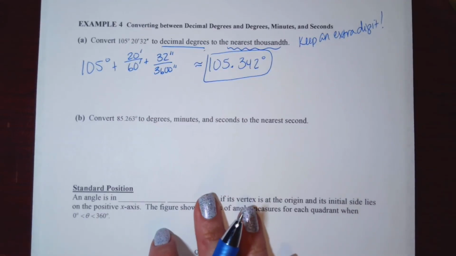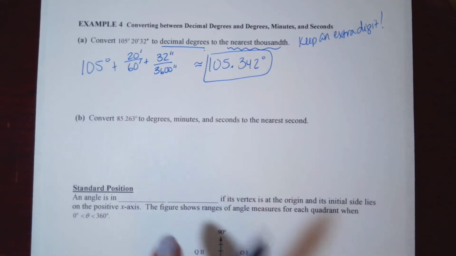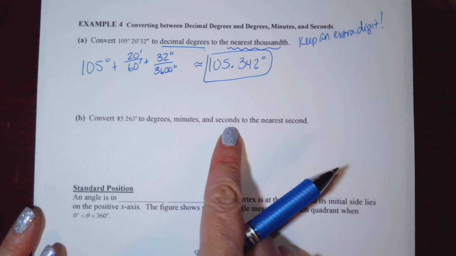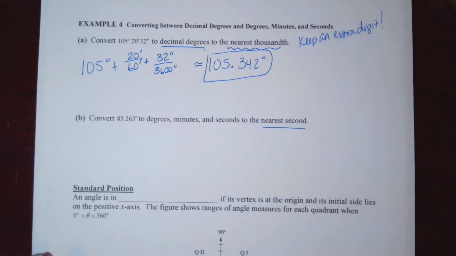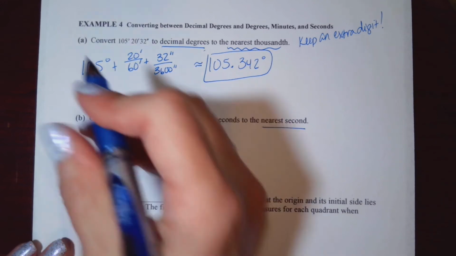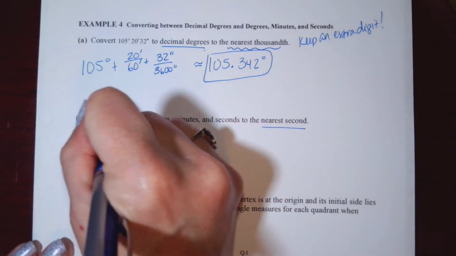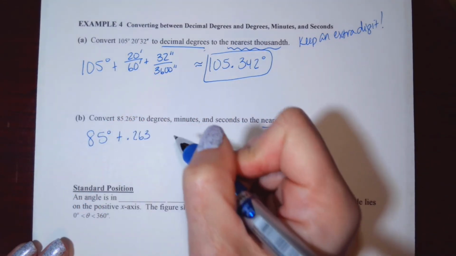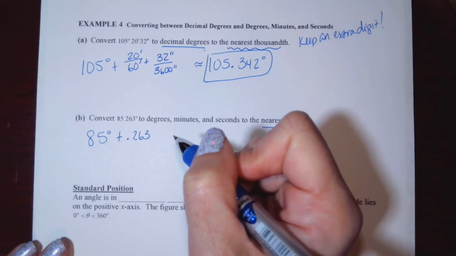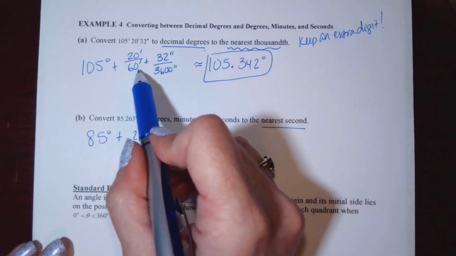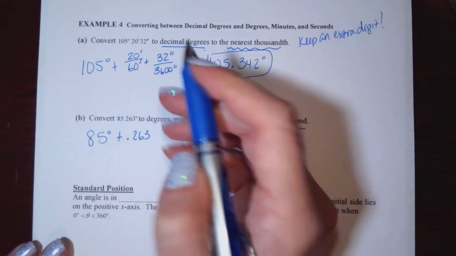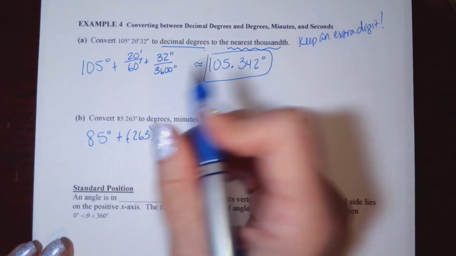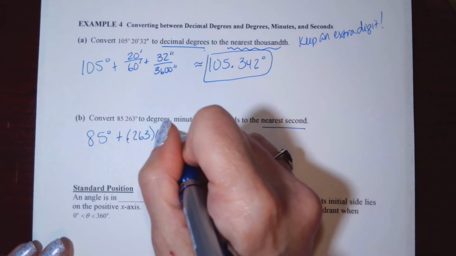Alright. Now let's look at B. We're going to go back the other way. We're going to convert decimal degrees back into degrees, minutes, and seconds, to the nearest second. So that gives me where I'm going to round, to the nearest second. Well, I know I have 85 full degrees, so we're going to start there. We've got 85 degrees plus 0.263 of a degree. If I am going backwards, to get it into decimals, I divided by 60. To get it back to seconds, I'm going to multiply by 60, or back into minutes, this one, by 60 minutes.